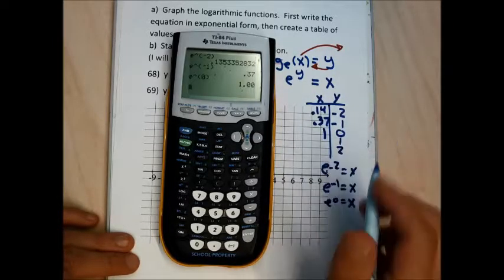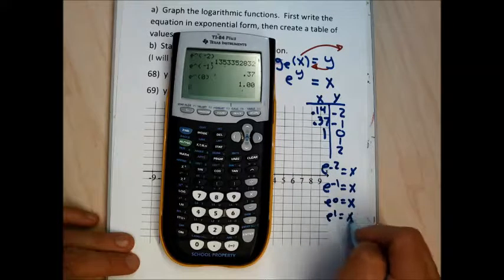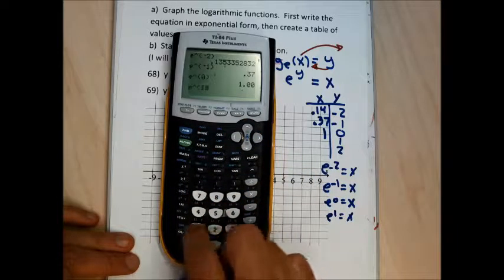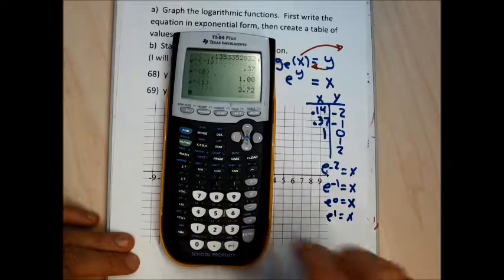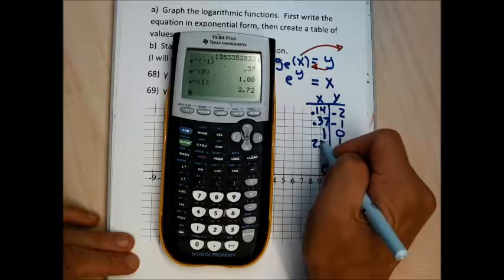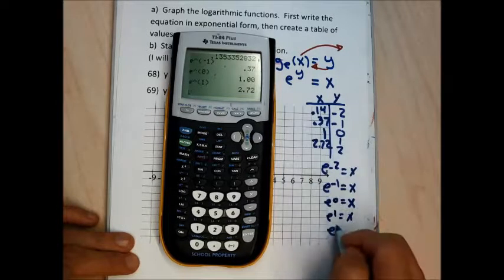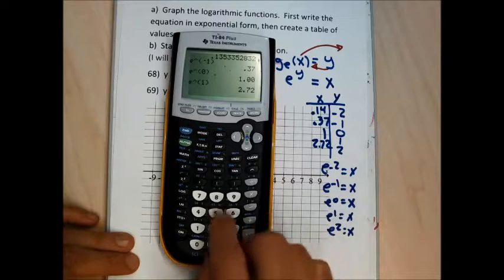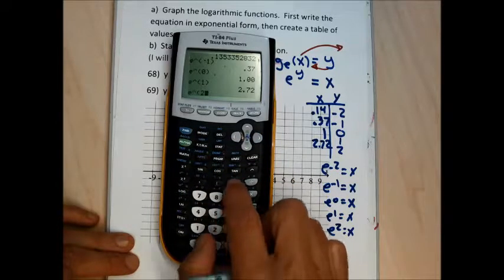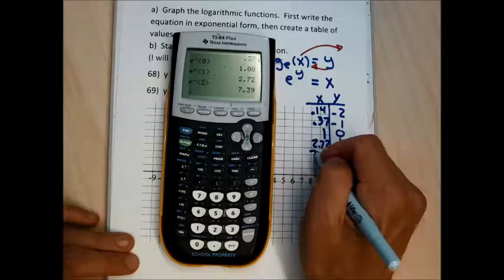Fourth value, I'm going to plug in 1 and get e to the 1 equal to x. I'm going to go second ln, e to the 1. And when I do e to the 1, I get 2.72. And lastly, I'm going to plug in 2 for that y and get e squared equal to x. So second ln e squared, and I get 7.39.